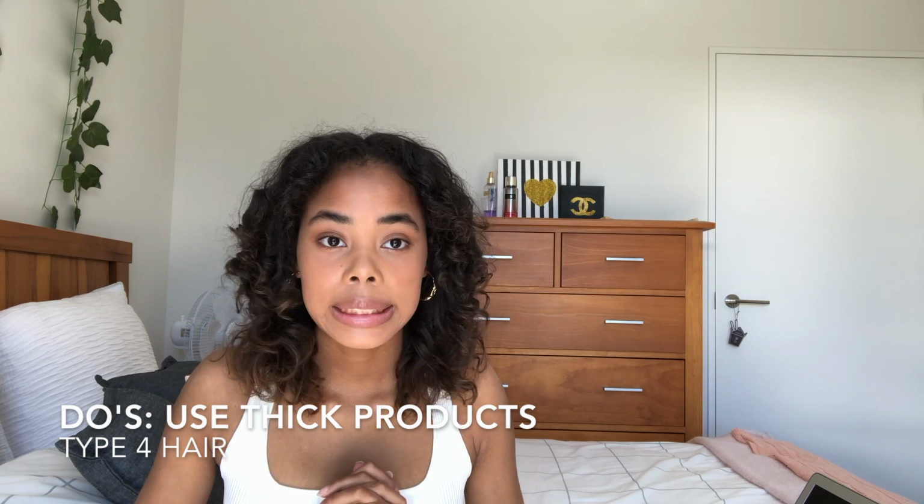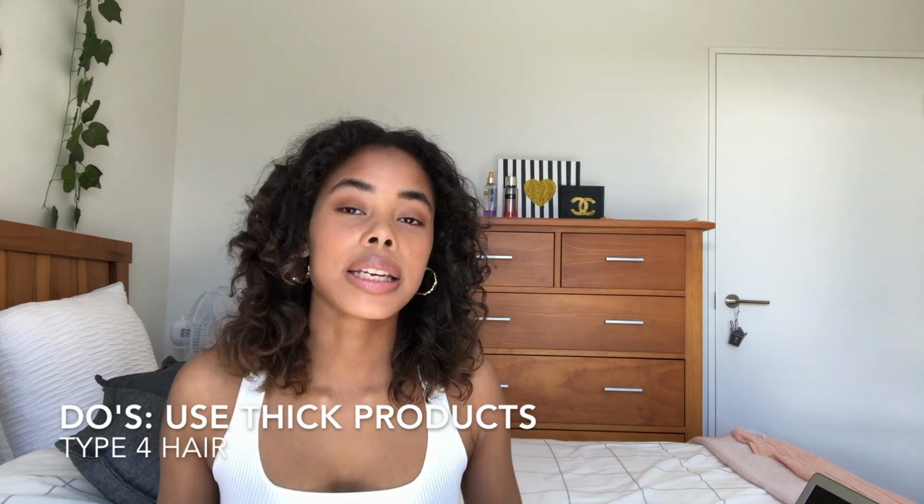So pretty much with type 4 hair, because their hair is just so curly, it can easily be very drying, and so they will definitely need those thick products. It's those thick products that can really give them that moisture. Adding something very lightweight isn't really going to go into their hair as easily as it does with people with type 2 or type 3 hair.